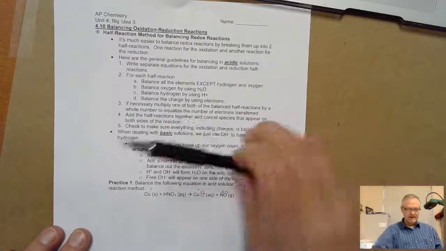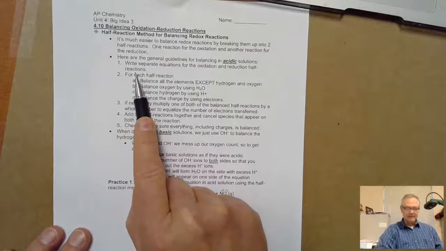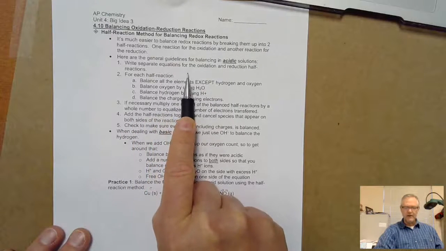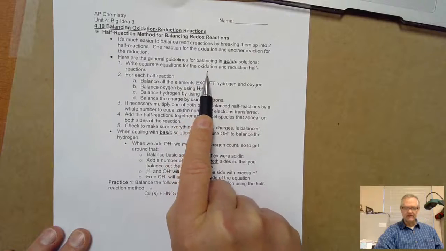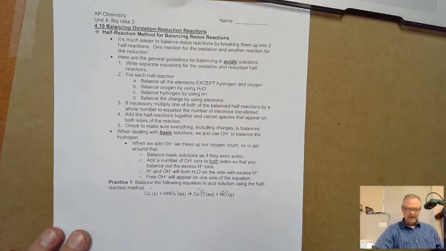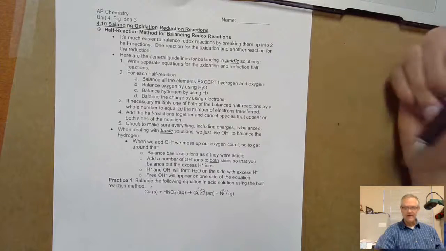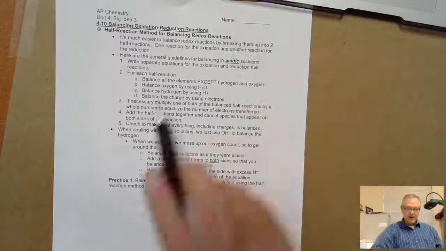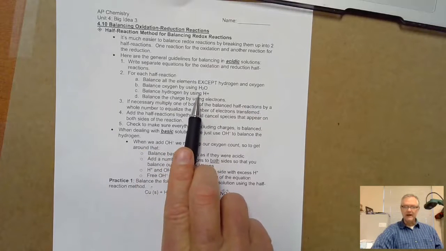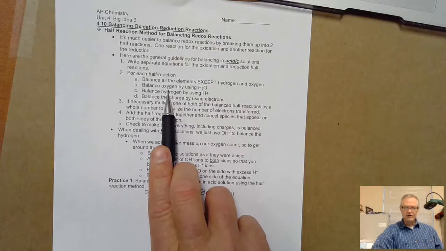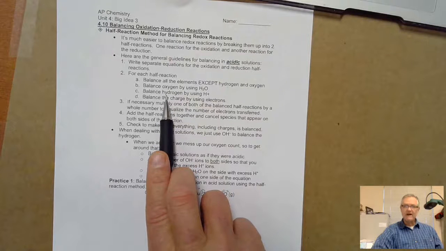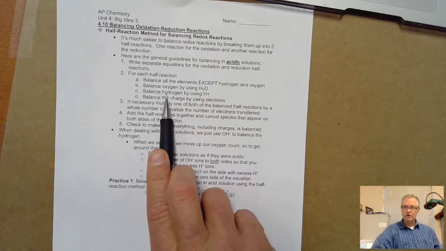Step number one says that you need to separate your equation and write the half reactions for the oxidation and reduction. Then we're going to balance all of the elements except for the hydrogen and the oxygen. Then we are going to use water molecules, H2O, to balance out my oxygens. Then we're going to use the hydrogen ions, H+, to balance out the hydrogens. At that point, we now have to address the overall charge, so we're going to have to balance out the electrons.